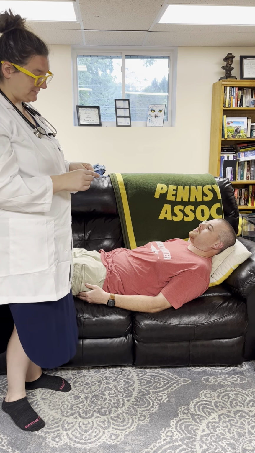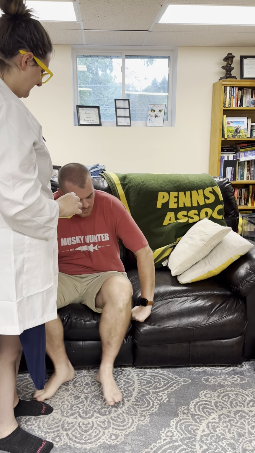So now I'm going to have him sit up again. There were also no aortic pulsations when I was palpating. And finally, I am going to percuss his costovertebral angles for any kind of kidney tenderness. This usually is indicative of kidney stones.